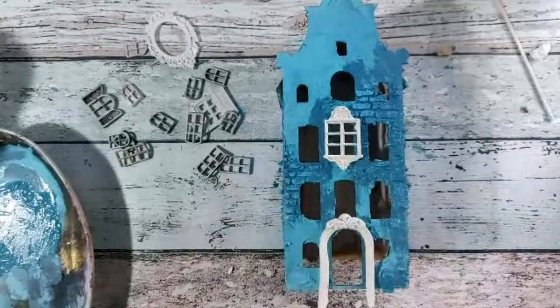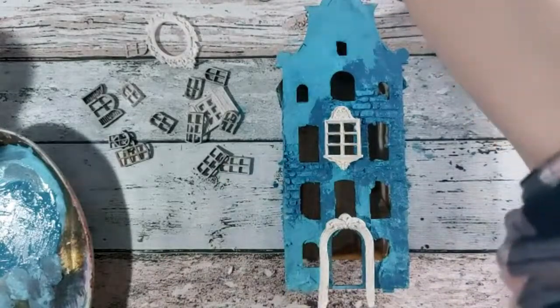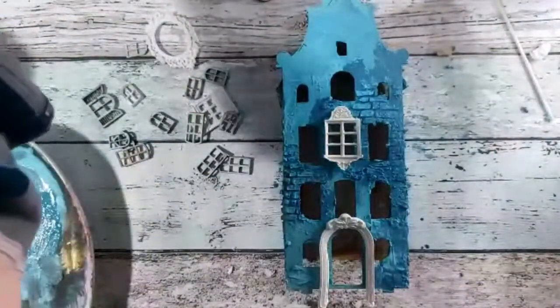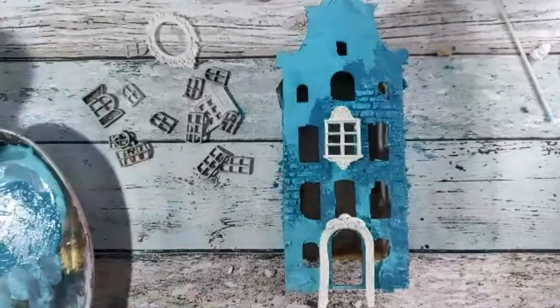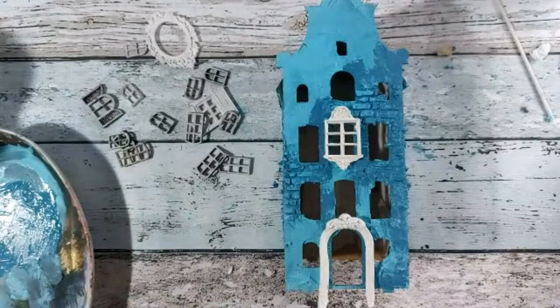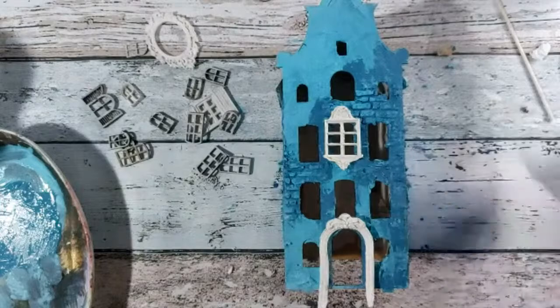Okay, where is the glue? It was just here. Are you kidding me? I was gluing the house with it. Okay, I lost it. No worries.